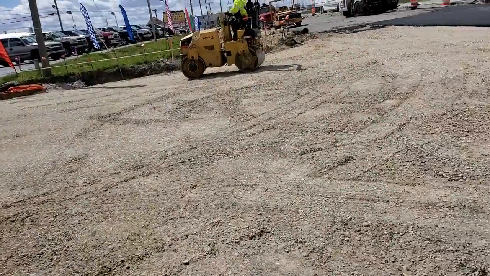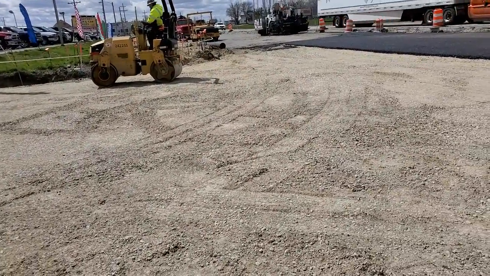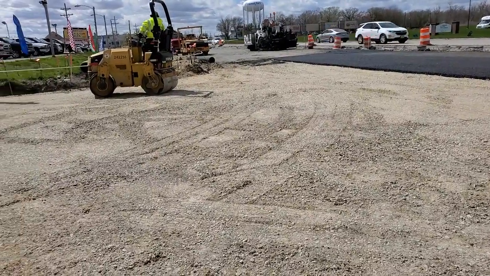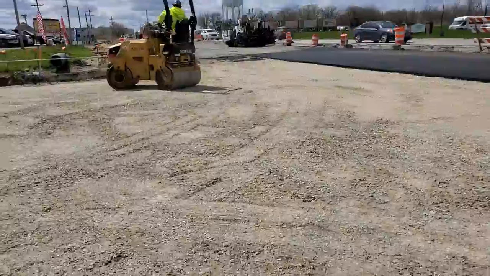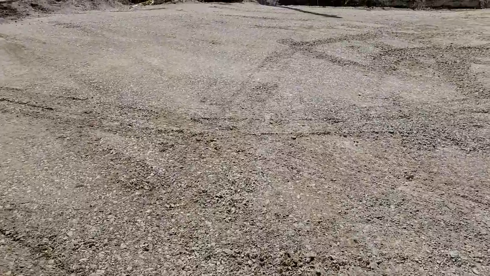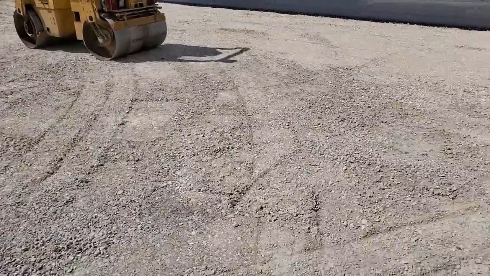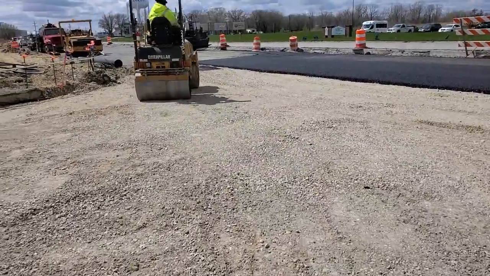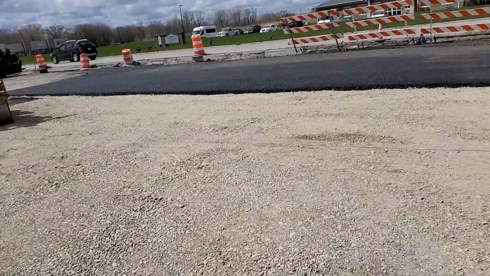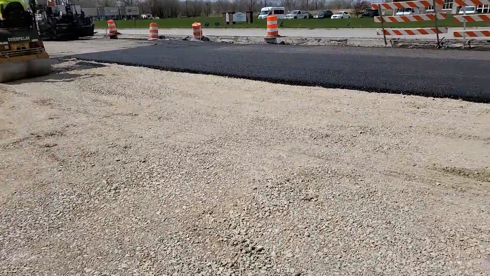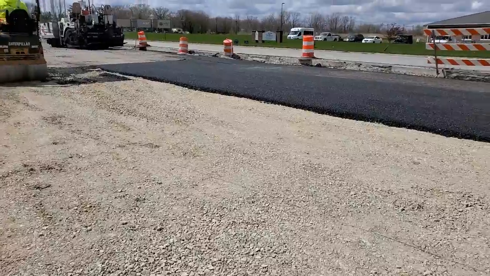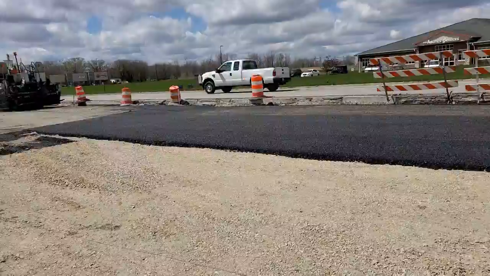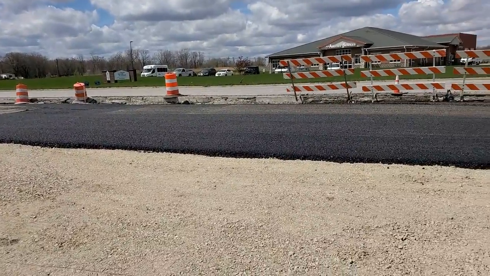Again, here's something you're going to see now. Remember I told you about the breakdown roller, the big roller? Now, here's the small roller. Now the small roller is going to go back and basically touch up what the big roller missed. Again, this is your finishing roller. And a small roller operates the same way.